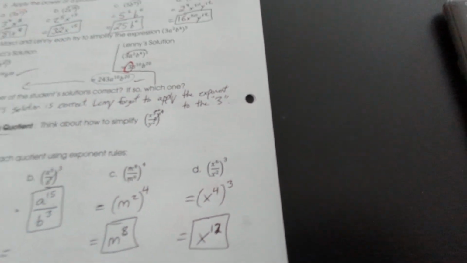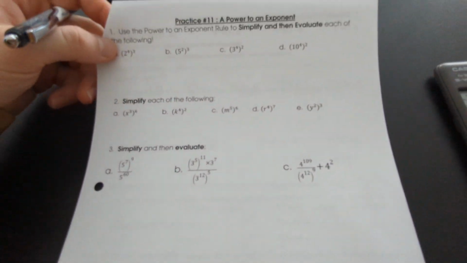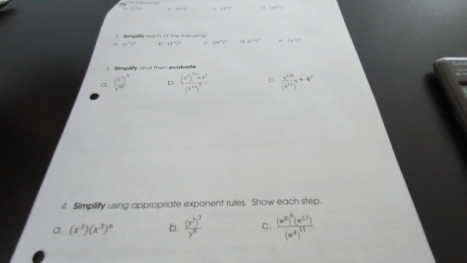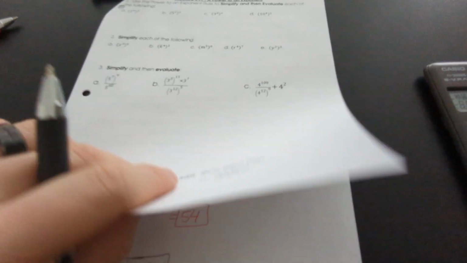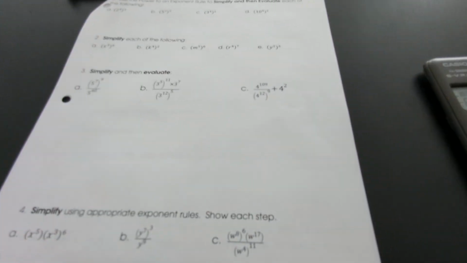Okay, so now you guys can go ahead and work on the practice. We will have a test coming up on Wednesday this week. So please complete the practice, ask questions if you have them, and check your solutions on the last page there. Okay, good luck, guys.